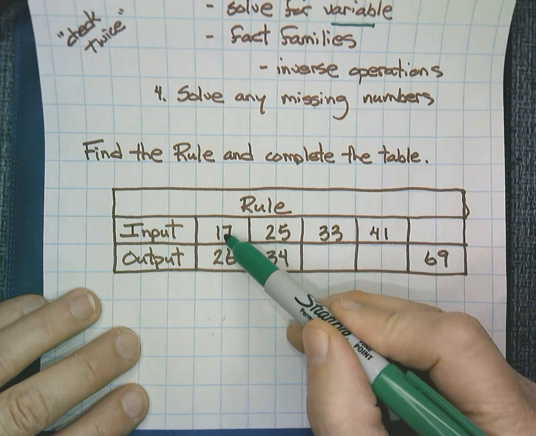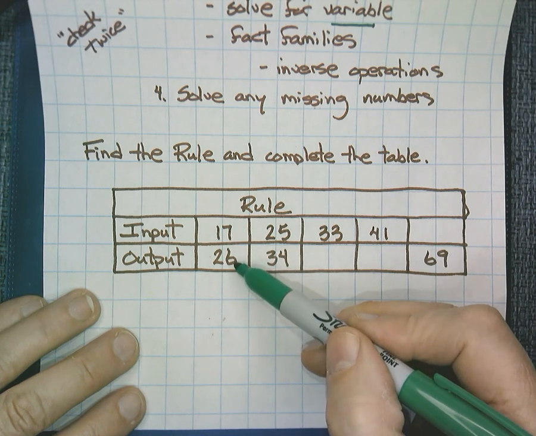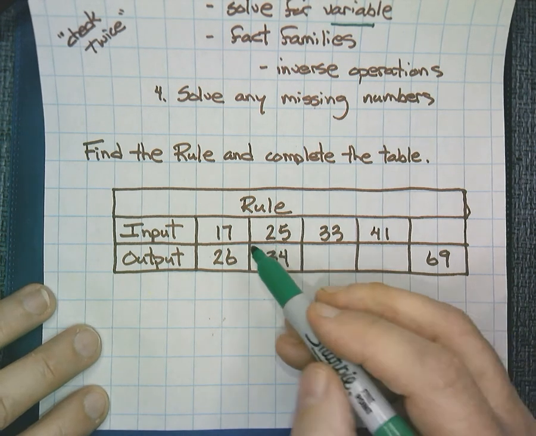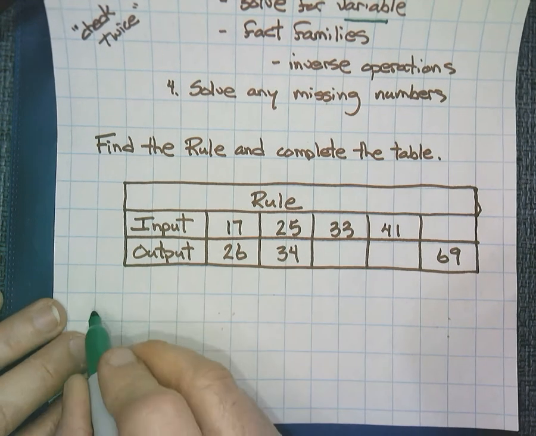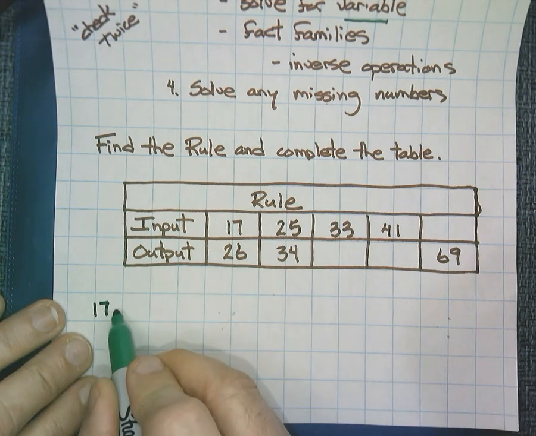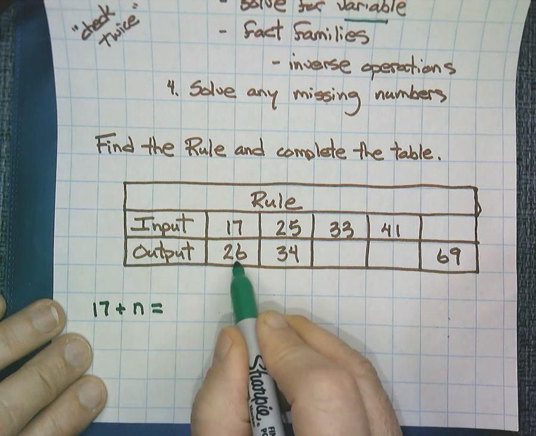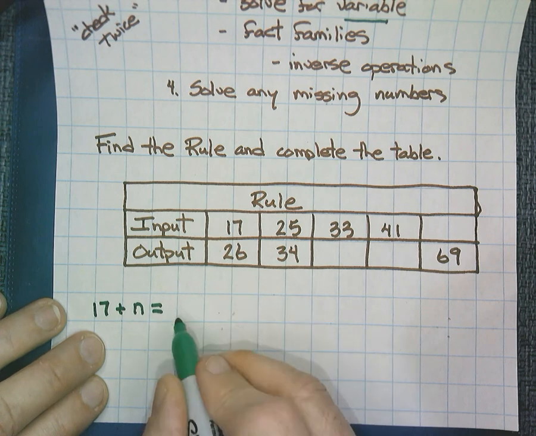So I'm going to take the first input, which is 17, and output, and I'm going to write an equation. So we'll take the 17, and I decided this was addition, plus n is equal to 26.